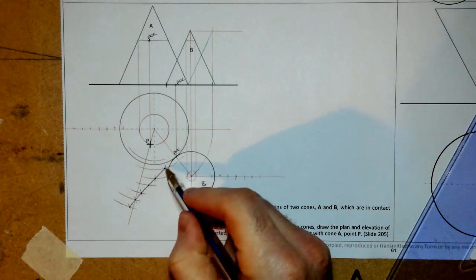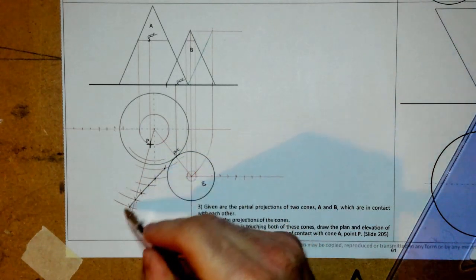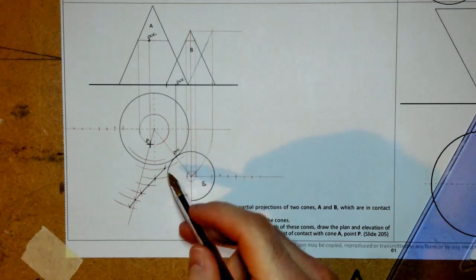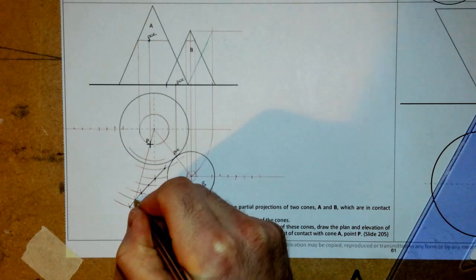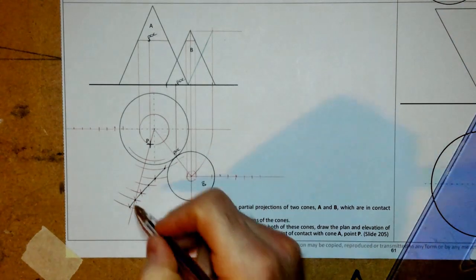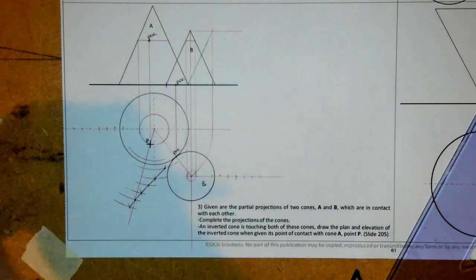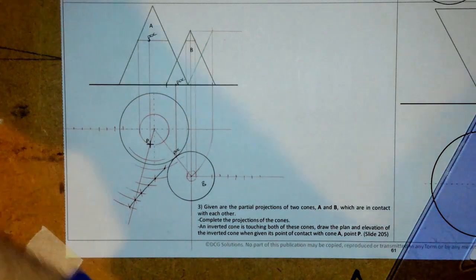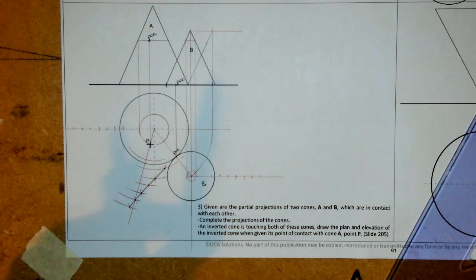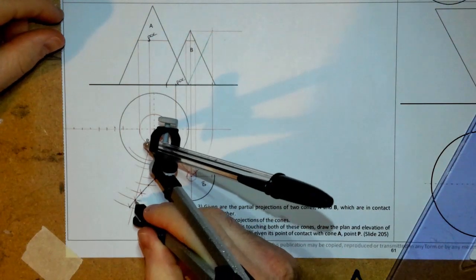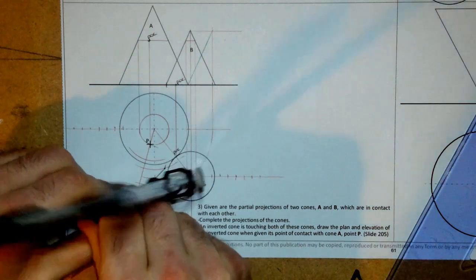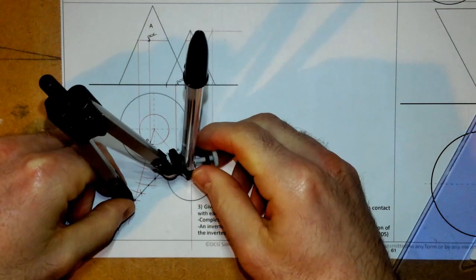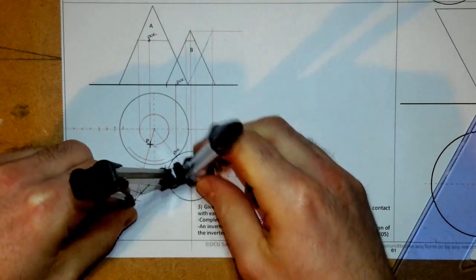So where the locus of the path of a line that was equidistant from both cuts through that, we have found the centre of an inverted cone, and it's going to be right there. So hopefully at this point now, the radius should be from that centre to P. So we'll see now, does that work? And it should overlap both cones, and it should probably touch inside in here as well, and that's looking pretty close. Yeah, I'm happy with that.